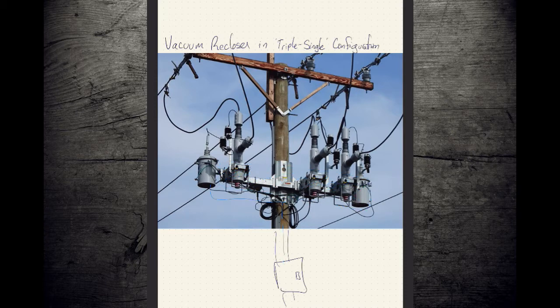So for this unit here, we can actually trip individual phases and then close individual phases. Something like this wouldn't be great if you were feeding a factory with it. If you're feeding a three-phase customer, it's not good to remove one phase of power. So if you're feeding a three-phase customer, it'd always be all three or none at all. But if something like this was at the boundary where you split up into a residential subdivision and all your phases went in different directions and didn't combine again, or into a rural area where your phases didn't have three-phase customers, it was all single-phase customers downline.